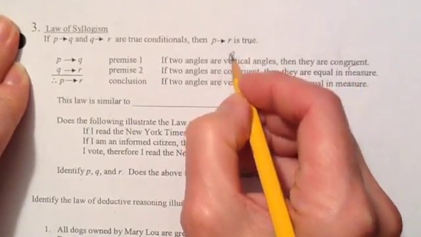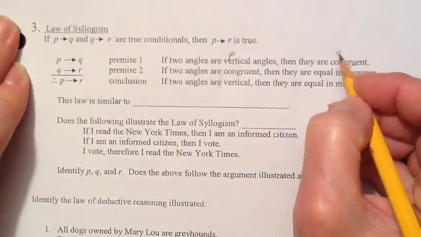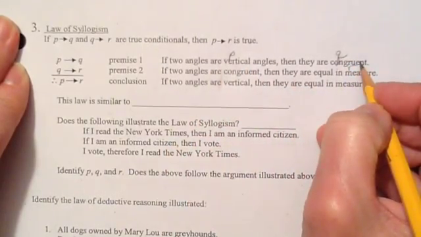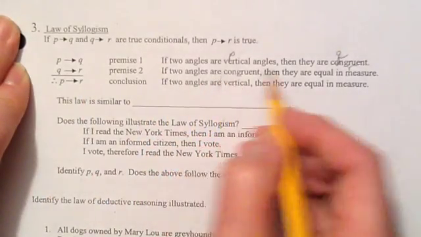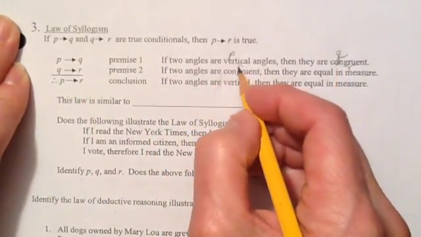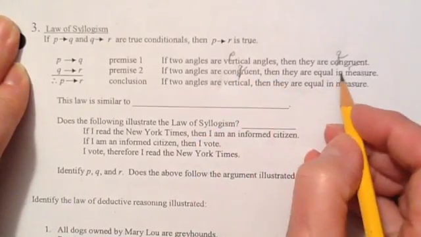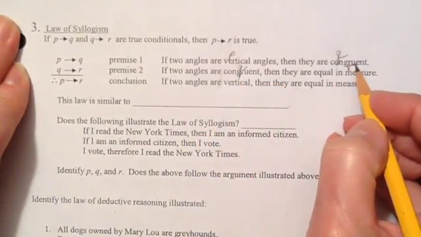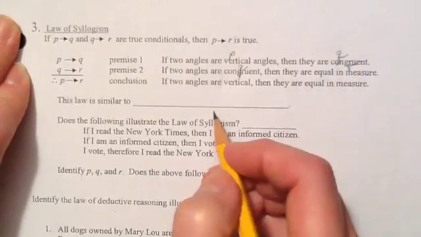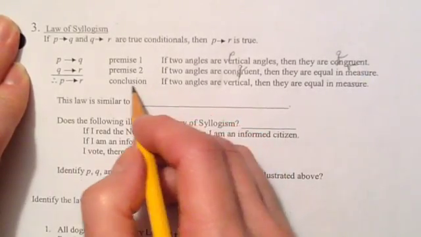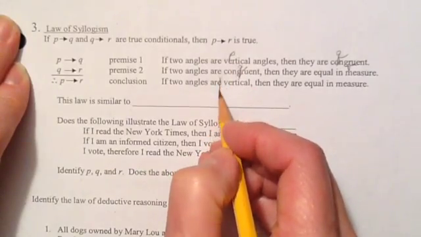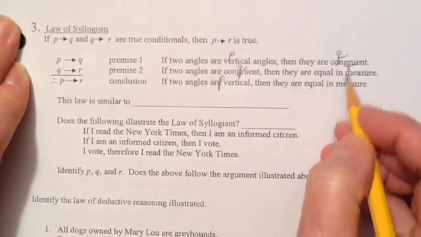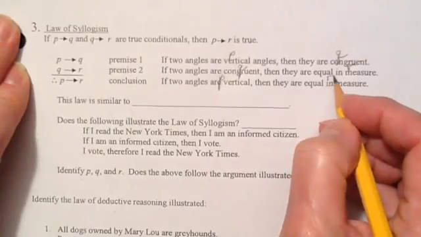So P is vertical angles, Q, they are congruent. Our next premise is, if two angles are congruent, which is Q, then they are equal, which is R. Now, the conclusion is, if two angles are vertical, which is P, then they are equal, which is R.